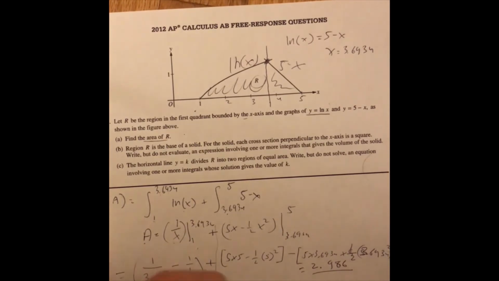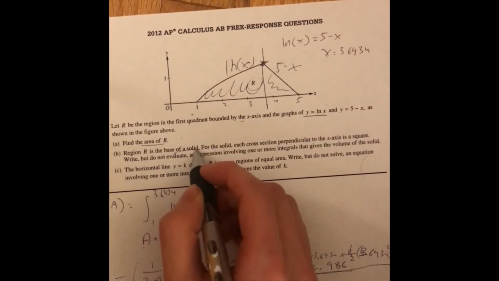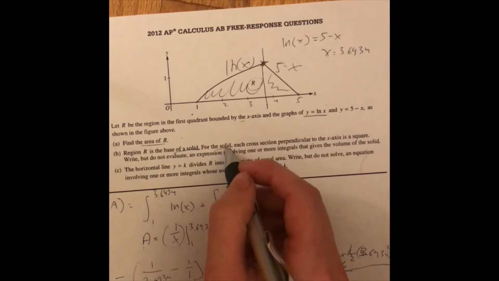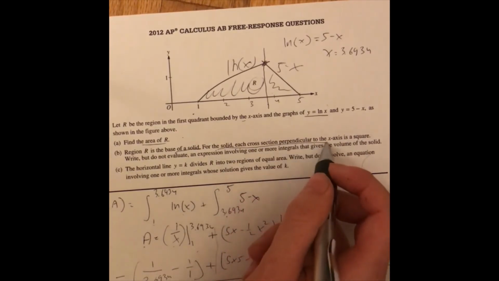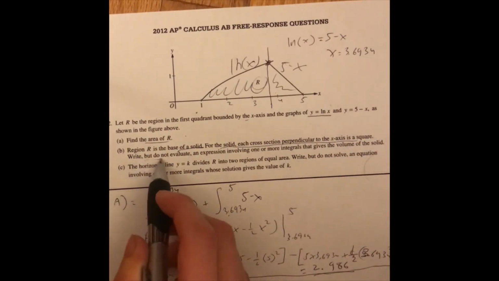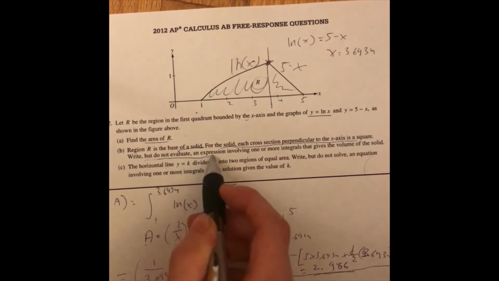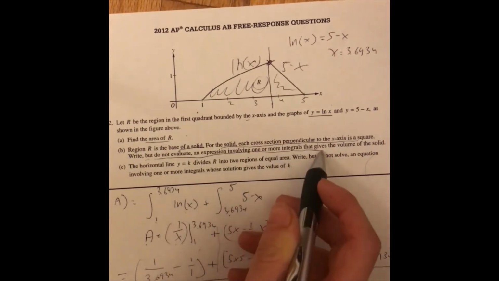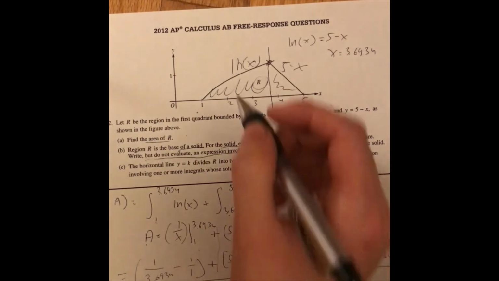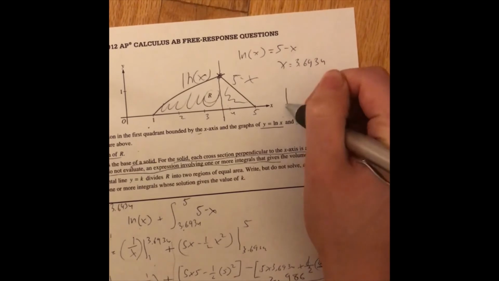So then, part B says the region R is the base of a solid. For the solid, each cross-section perpendicular to the x-axis is a square. Do not evaluate an expression involving one or more integrals that give the volume of the solid. So basically, you could think of squares popping out of this thing.